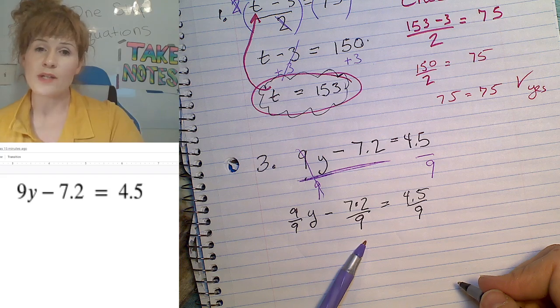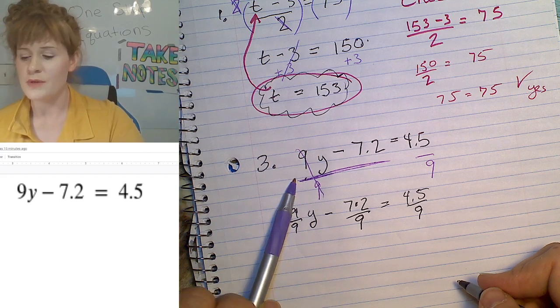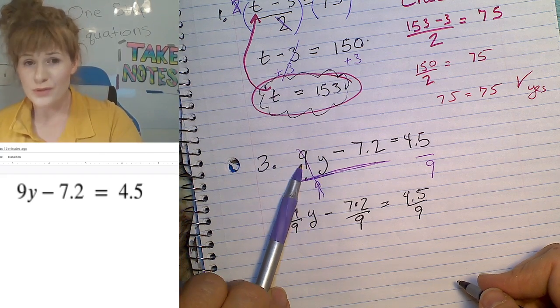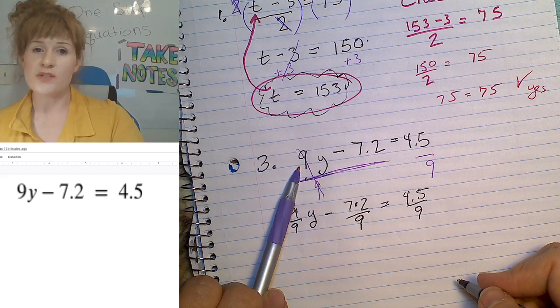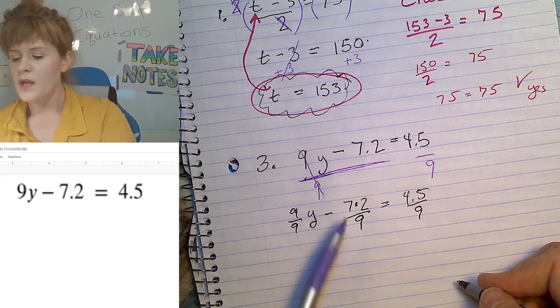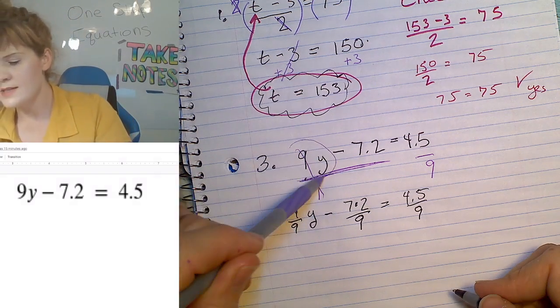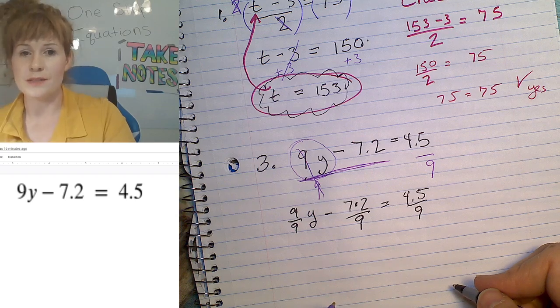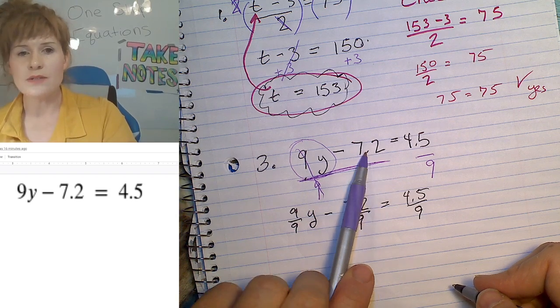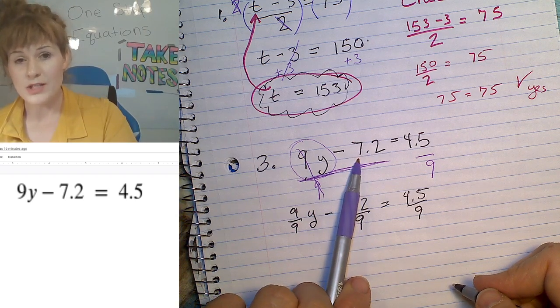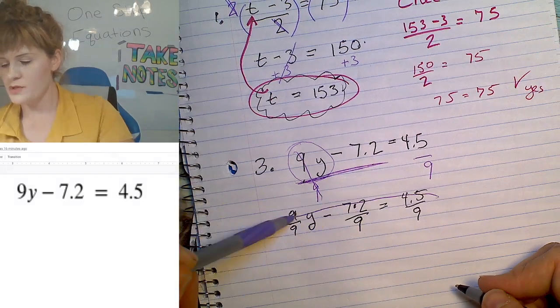See how it makes it harder if you undo this multiplication first? So that's not a strategy that I would use. Okay, so what I want to say is leave this term until last and undo this subtraction first. So I showed you why that won't work.